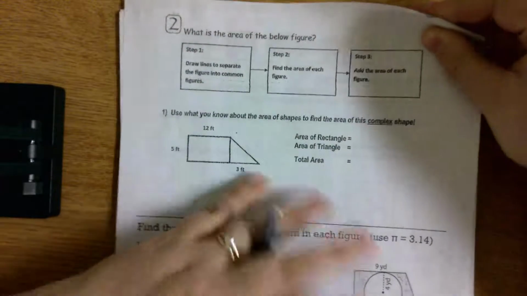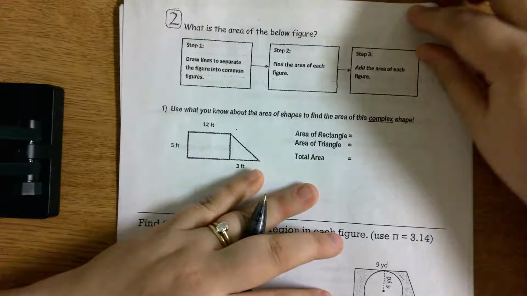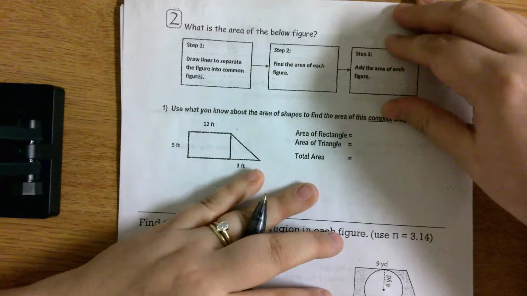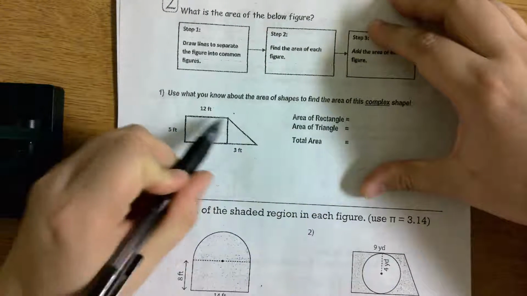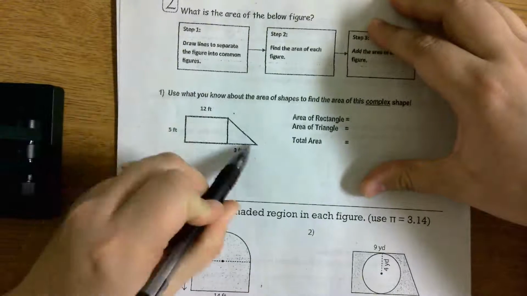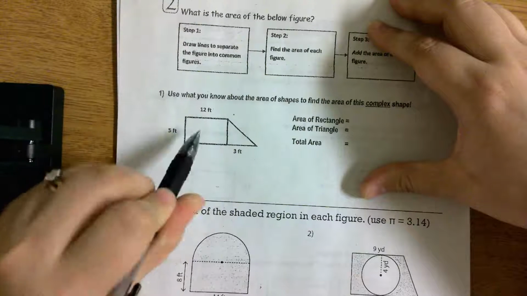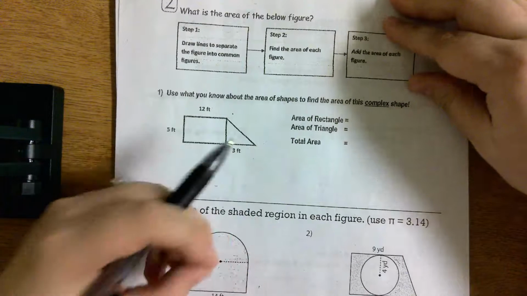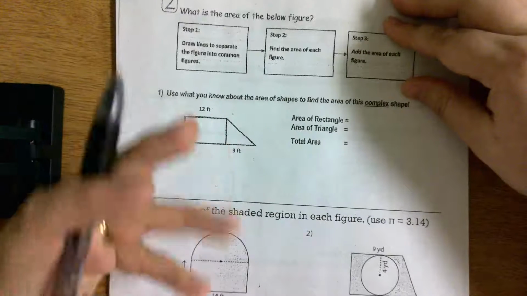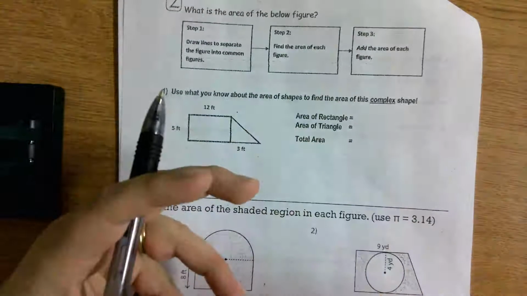Now, what about finding the area of combined figures? So first you draw lines to separate the figures into common figures. So they already did that for us here. They drew it, it probably just looked like the outside, and then they drew it so that we could see a triangle and a rectangle. Then we have to find the area of each figure. And then we add those two, because now we're combining rather than trying to take away.